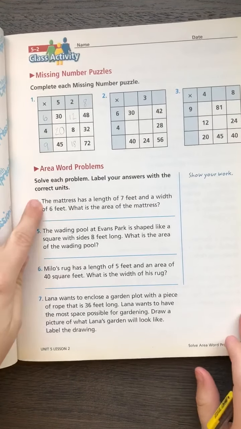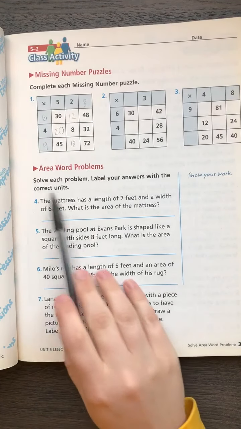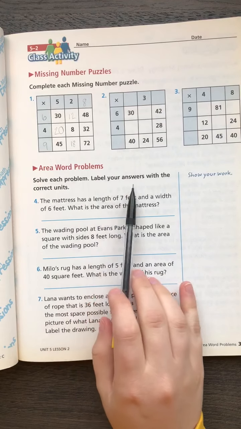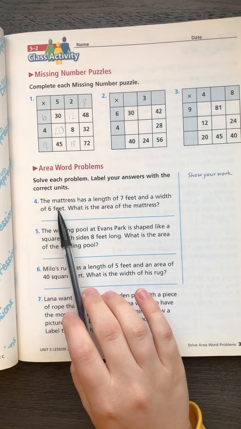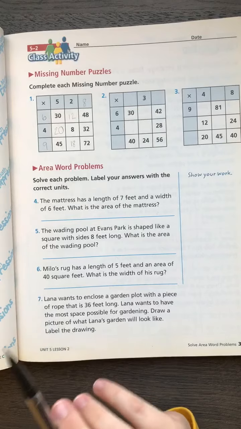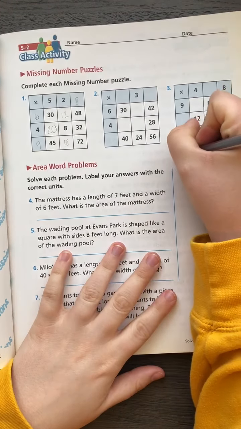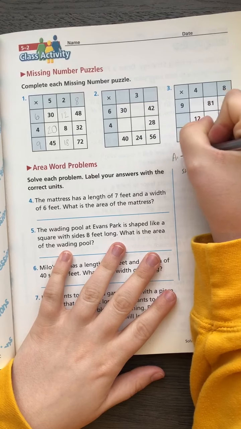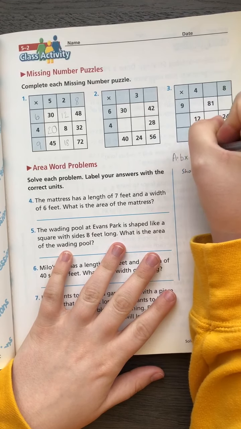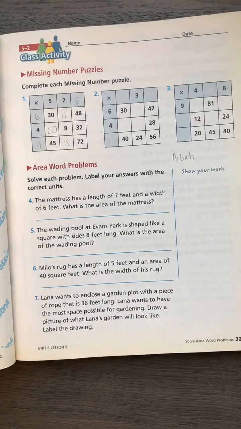All right, let's jump down to area word problems. We have solve each problem, label your answers with the correct units. So we know that we're going to be solving for area. Let's put our area formula over here real quick. Area equals base times height. So little b times little h. I'm going to show you another formula that may come in handy for area. It's the same thing but using different words.